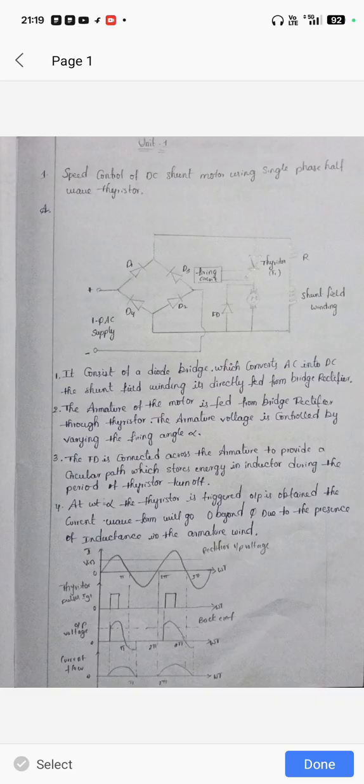The freewheeling diode is connected across the armature to provide a circulating path, which stores energy in the inductor during the period of thyristor turn off. At ωt equal to alpha, the thyristor is triggered and output is obtained. The current waveform will go to zero later due to the presence of inductance in the armature winding.